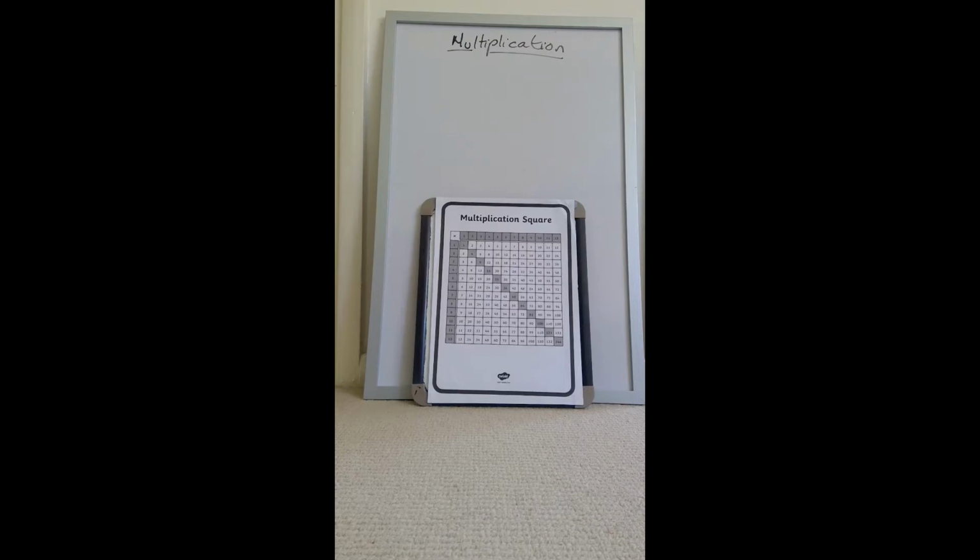Yesterday we started to look at how the place value of a digit is affected when we multiply it by 10 or a multiple of 10, and we also started to consider how we can use existing knowledge of times tables to help us solve larger multiplication problems.